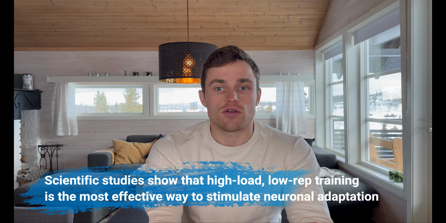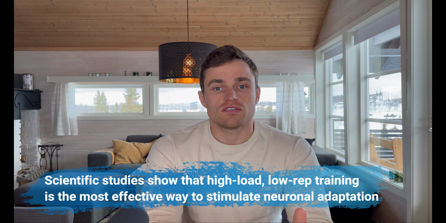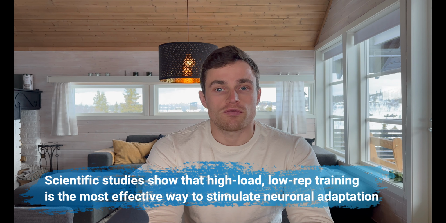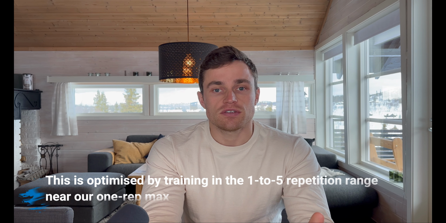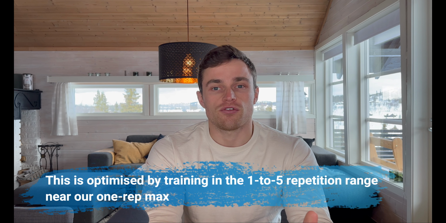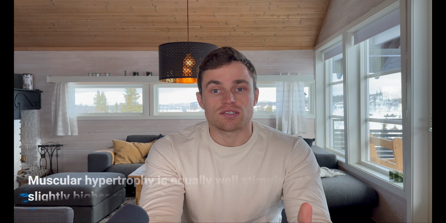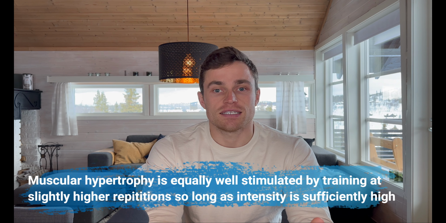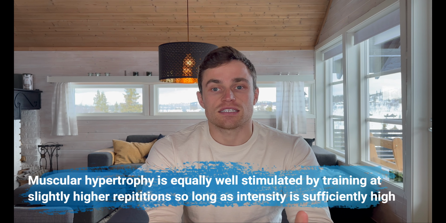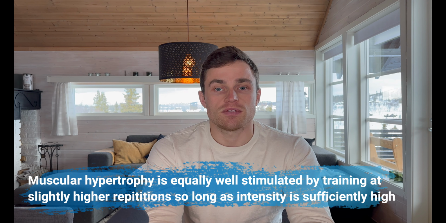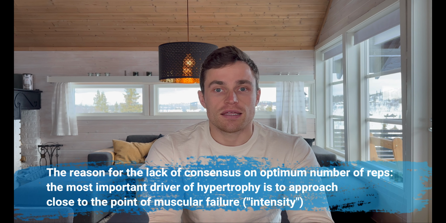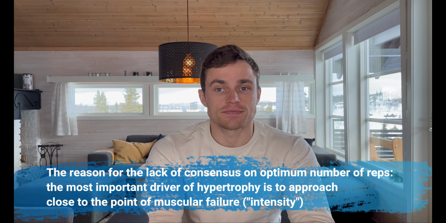Very high load, low repetition resistance training in the 1 to 5 repetition range near our 1 rep max has been found to be the most effective way of provoking neuronal adaptation, whereas muscular hypertrophy can be just as easily affected and achieved at slightly lower loads and slightly higher repetitions, and although there isn't complete consensus, this tends to be somewhere between 5 and 25 repetitions.